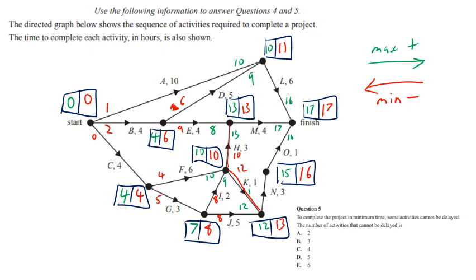I'm going to grab the highlighter pen and show what the critical path is. So we've got to make sure we connect up all the nodes that have no difference between these two numbers. So there's no float or slack time, depending on what you want to call it. So it looks like the critical path is this, and we've covered every node there. So our activities are C, F, H, and M. That's 4 activities, which looks like the answer is C.